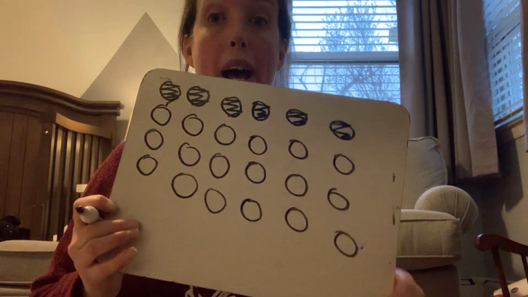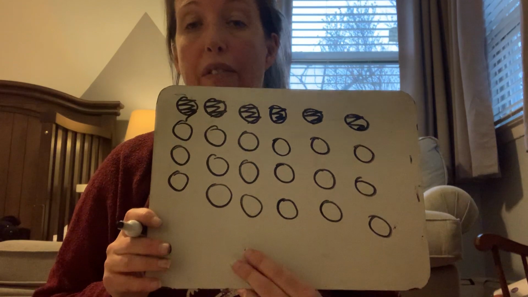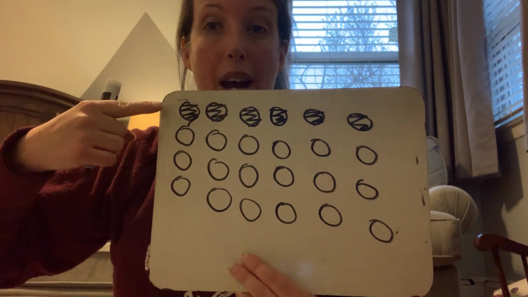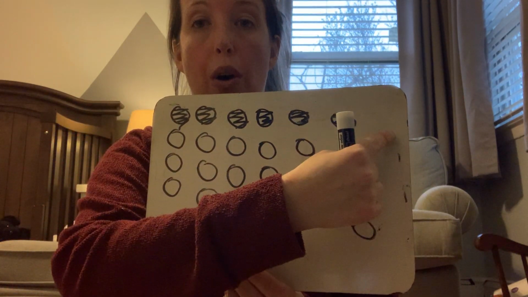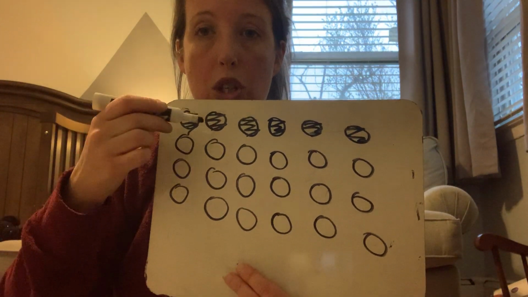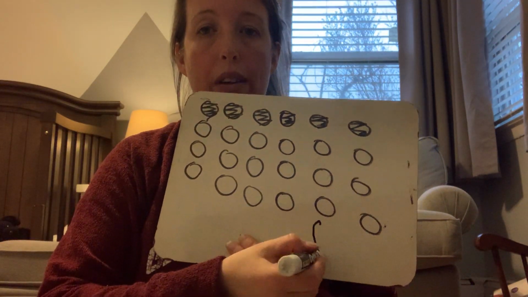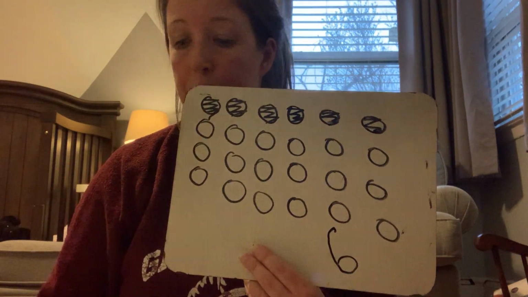All right, so now let me count. What would be 1/4 of 24? Or look, now I have one whole row out of the 4 is shaded. How many are in that row? 1, 2, 3, 4, 5, 6. So 1/4 of 24 is 6.